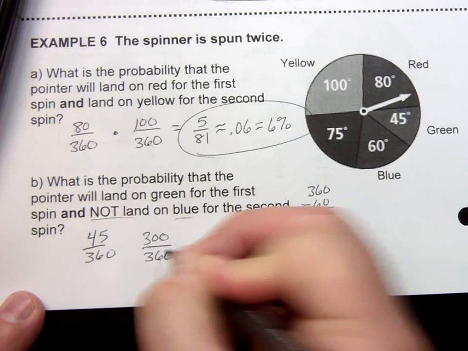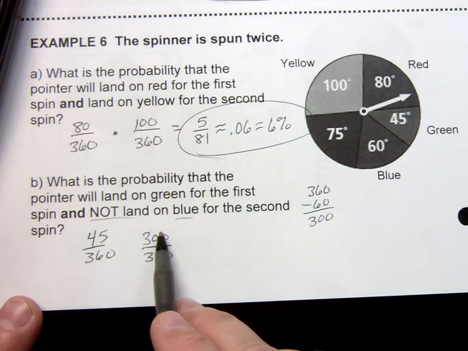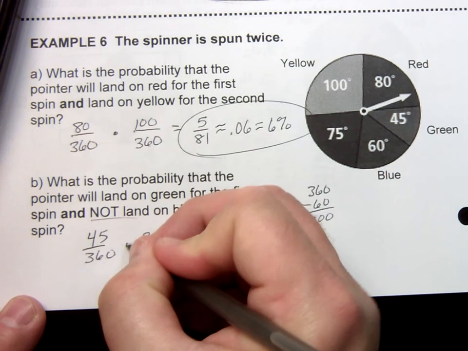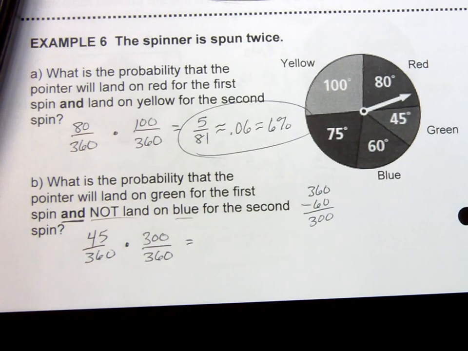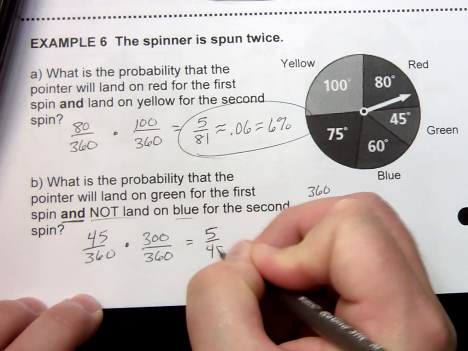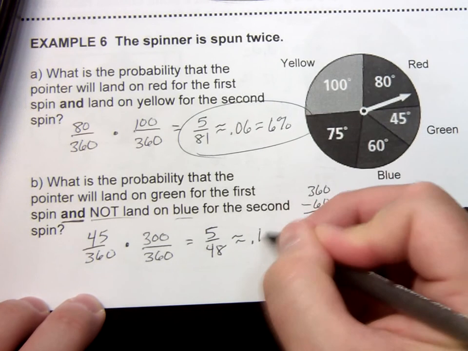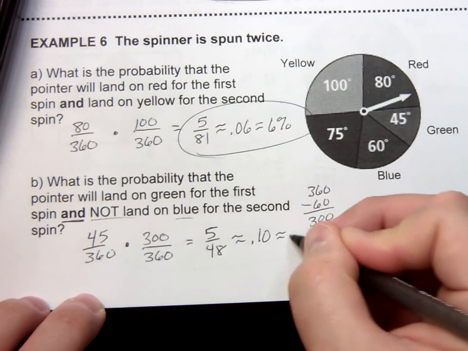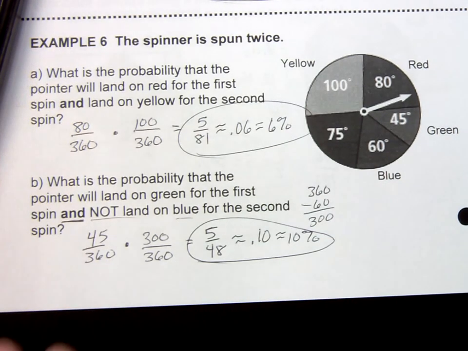So here are the probabilities of landing on green and landing on something that is not blue. And I just need to multiply them to find out what the probability of both of them happening is. And when I multiply those, you get 5 over 48, which rounded to the nearest hundredth as a decimal is 0.10. Which is approximately 10%. So I got a 10% chance of spinning green and then spinning something not blue.